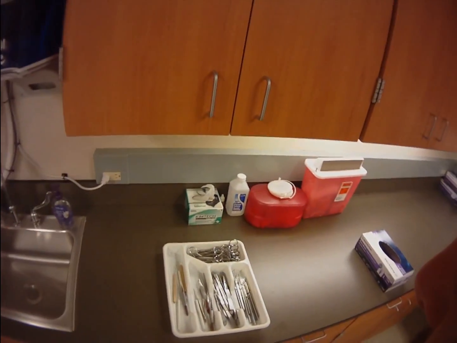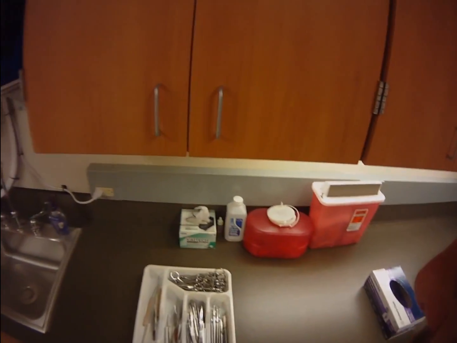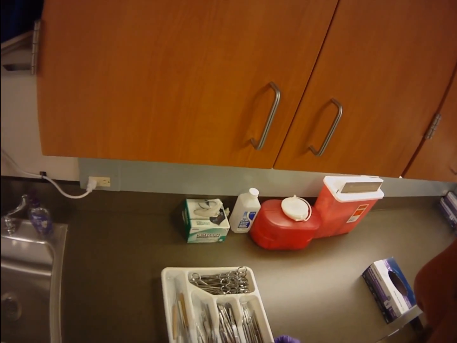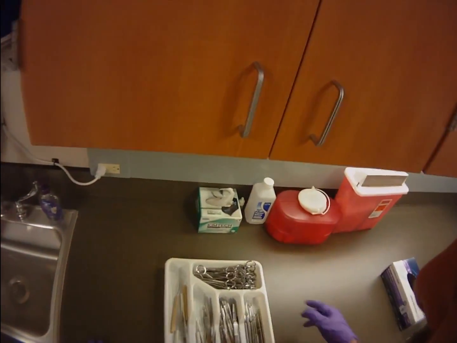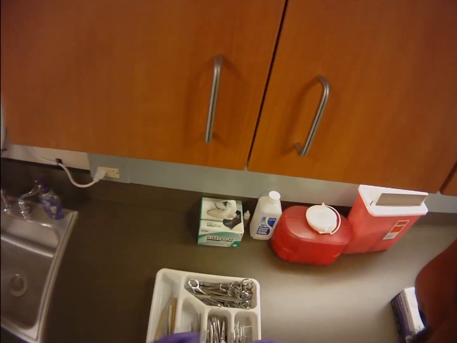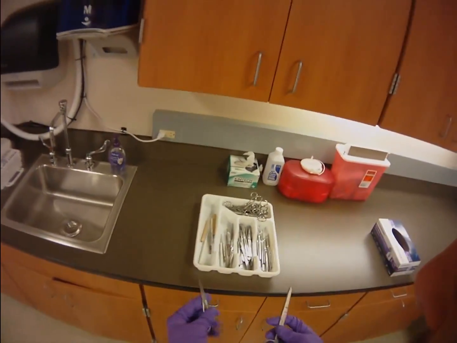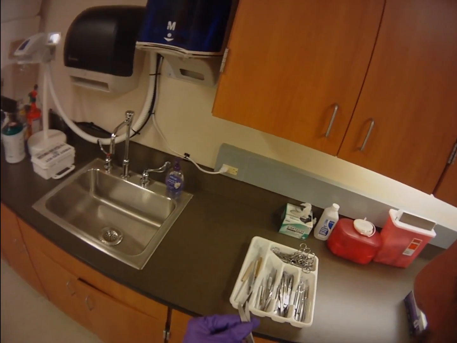I just want to briefly walk through where you're going to find different supplies in the lab here. So your instructor will have laid out basically a tray with dissecting supplies. We have a number of different things here that we'll be using. First, we have a couple different types of scissors. We have a scissors that has a sharp tip, and we have a scissors that has a blunt tip.